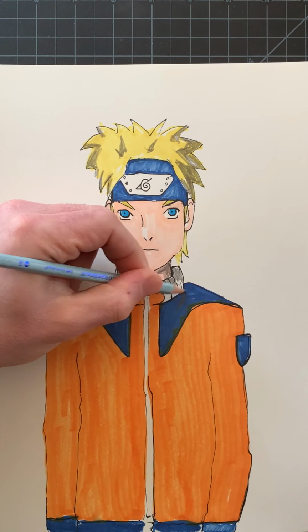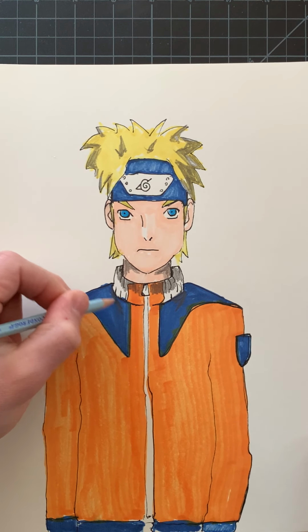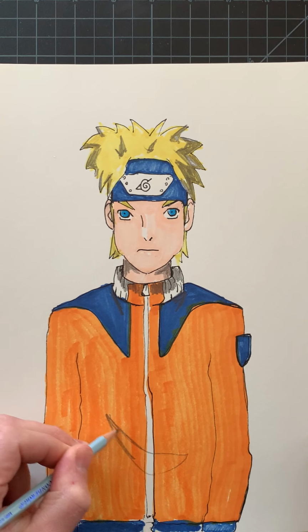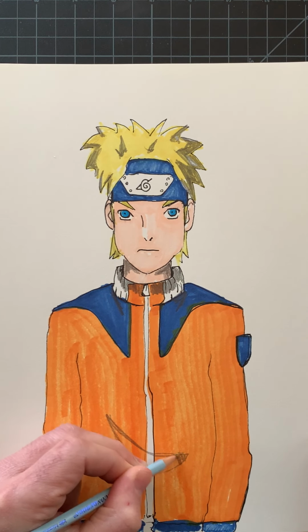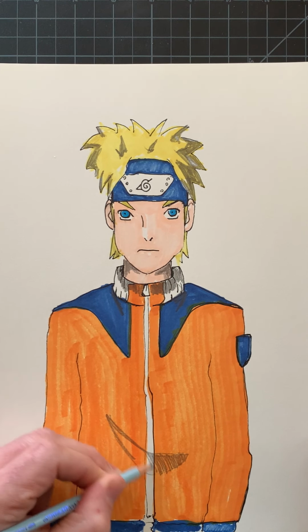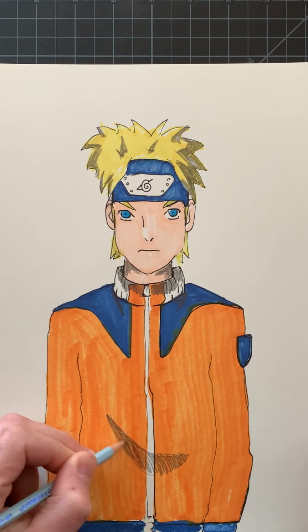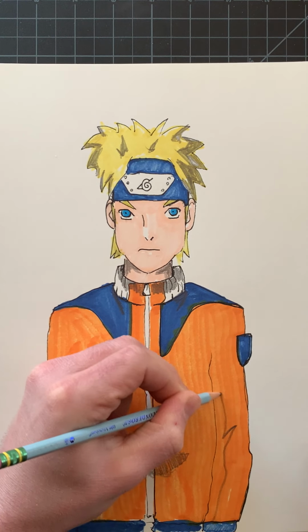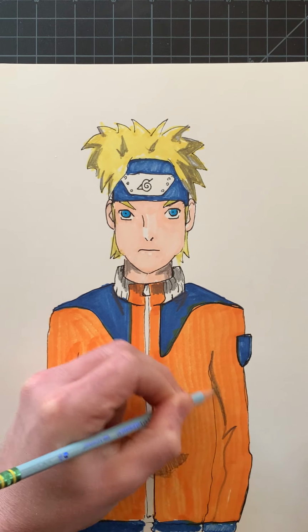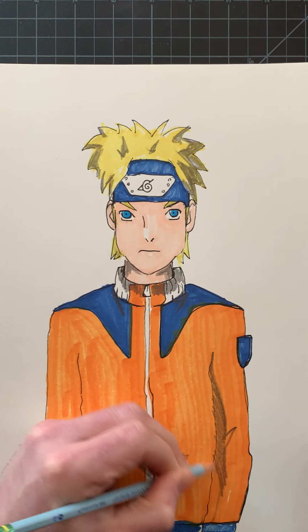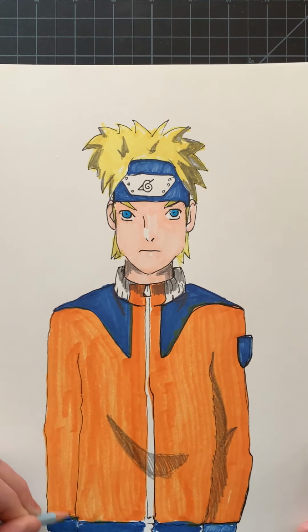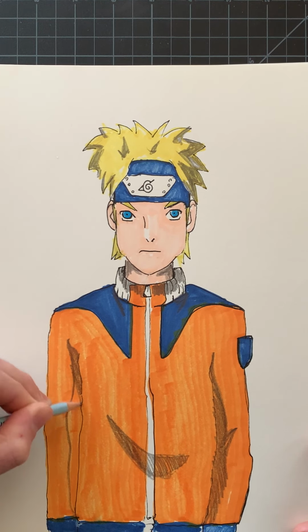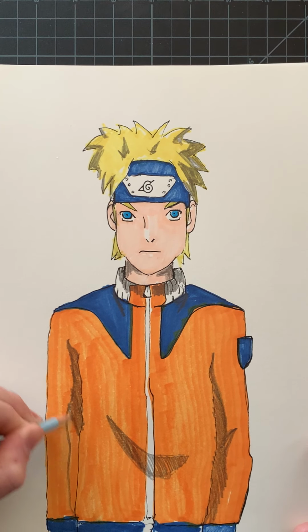All right, a little shadow around the edges of the collar, along the middle of his jacket here. It's kind of like a boomerang shape. I'm just going to fill that in. And some shadow along the inside of his sleeve, on both sides. Again, keeping it fairly symmetrical. If you do one thing on one side, you're going to do it on the other side.